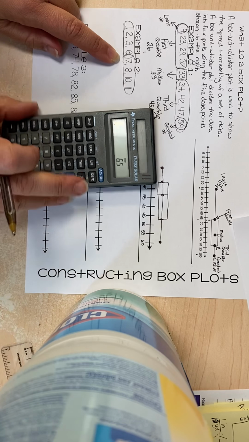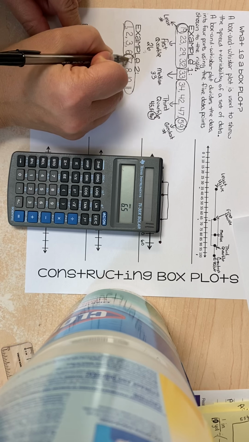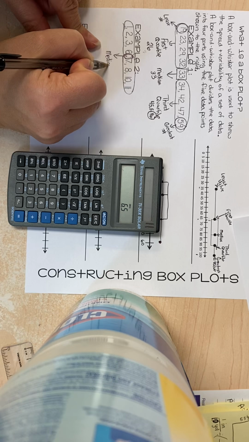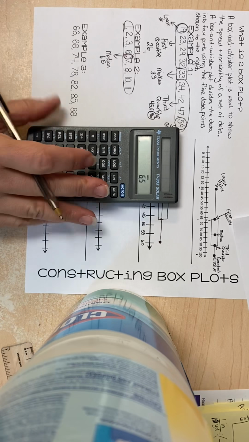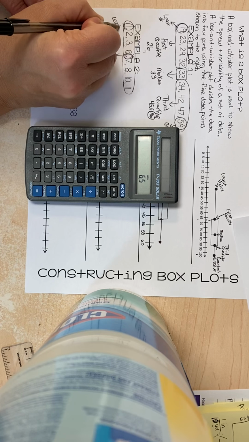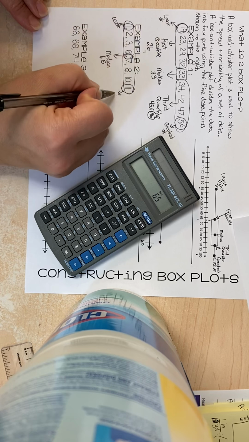Divide that by 2, and I get 6.5. So my median is 6.5. Okay? All right, so 1 would be my least. 11 will be my greatest.